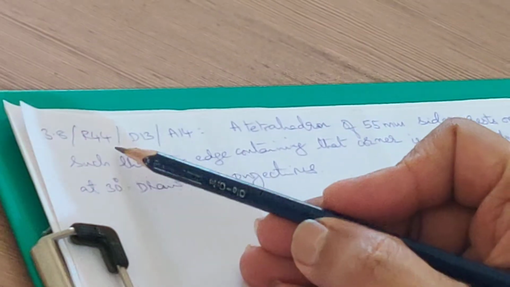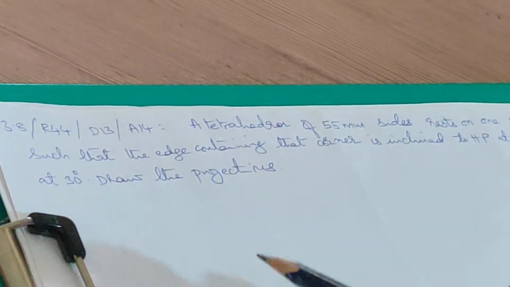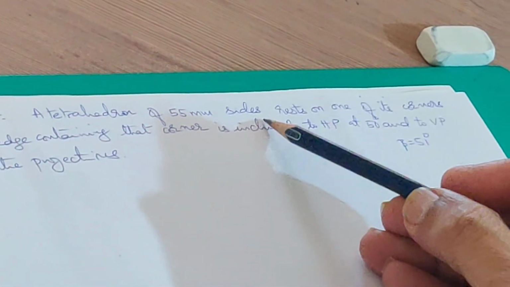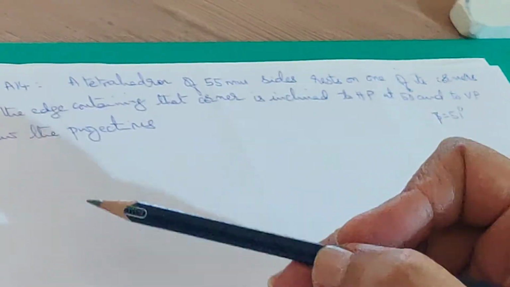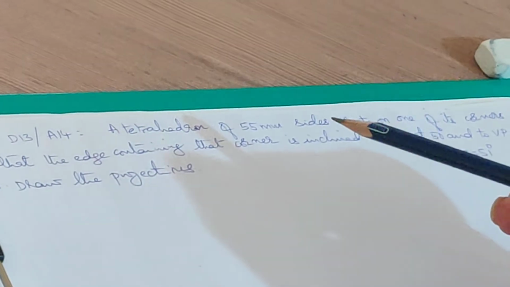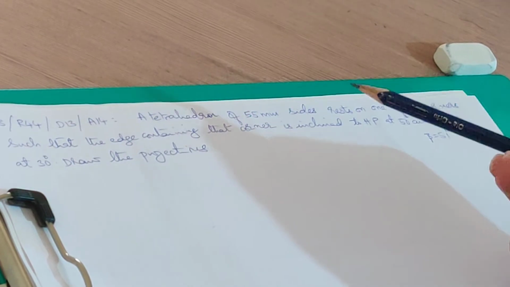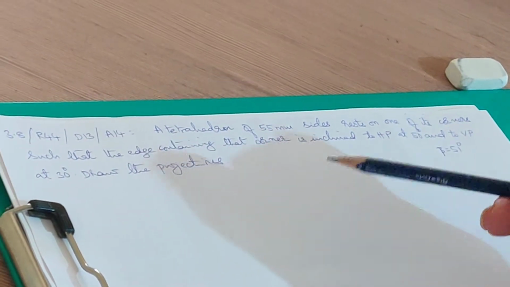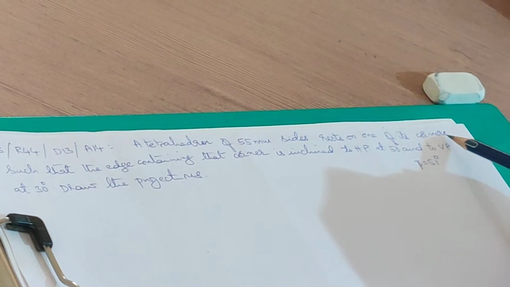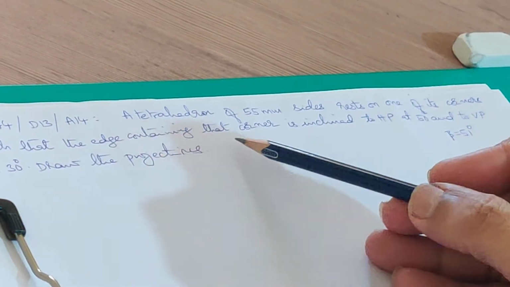This is the problem that you have. This is problem number 3.8, reference number 44 of drawing number 13. A tetrahedron of 55 mm sides rests on one of its corners. So this becomes simple position 2. A tetrahedron is similar to a pyramid, so whatever rules of visibility you have applied to a pyramid are applicable here also. And you are going to apply simple position 2 because it is resting with one of its corners, such that the edge containing that corner is inclined to HP at 50 degrees.